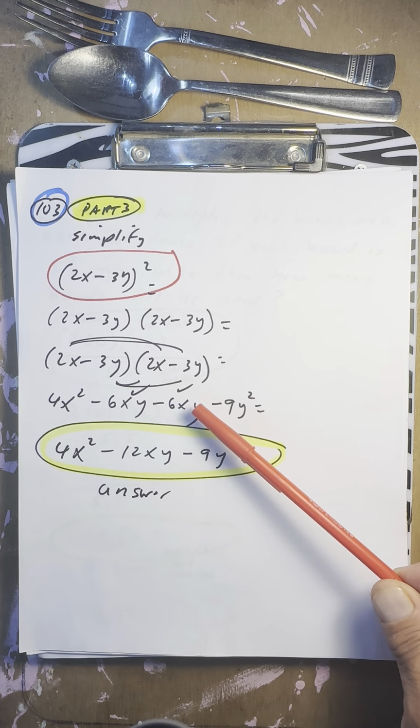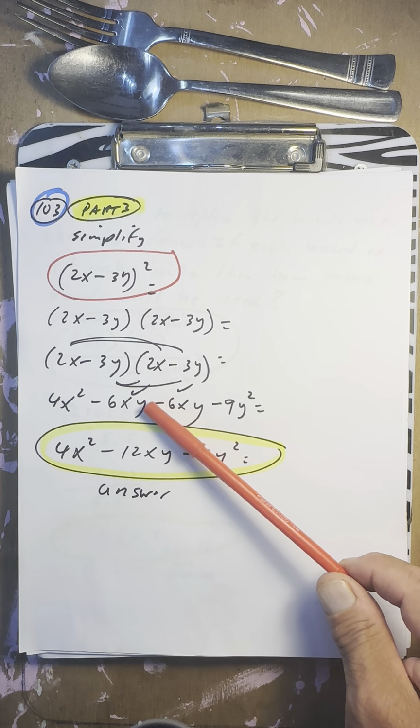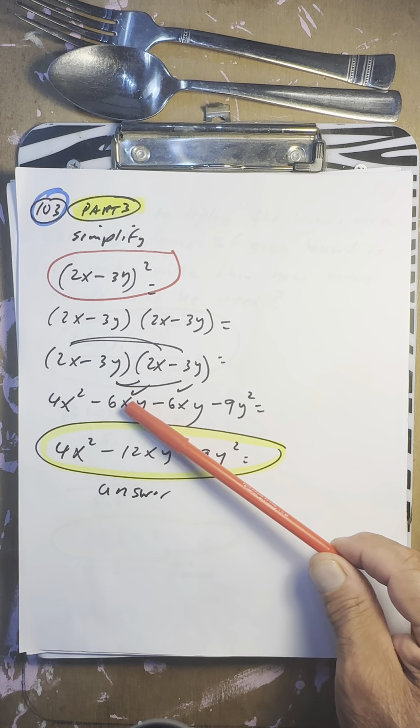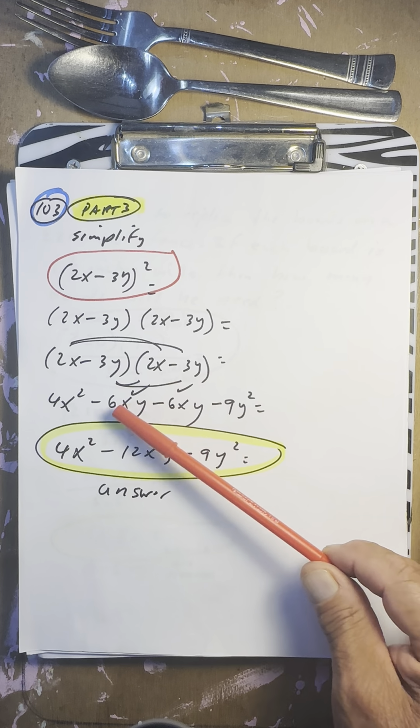Now, this time, think like this. If I say, give me $6. Okay, give me $6 more. What happened to you? I took away how much? So 4x squared minus 12xy. Put them together, add them together because they're the same sign. So 4x squared minus 12xy minus 9y squared.